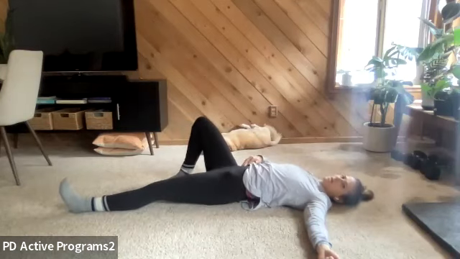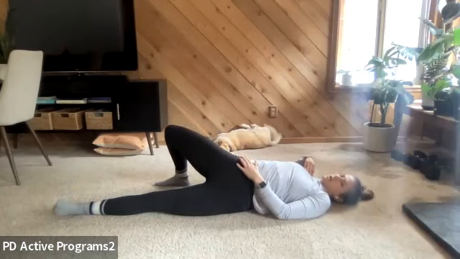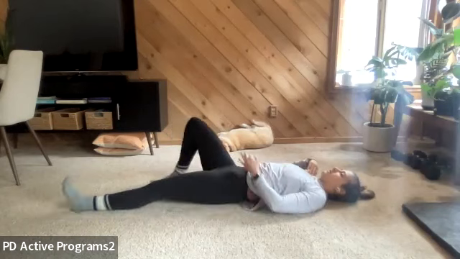Okay, maybe one more time on that side with the counter twist. Hip goes across, the right shoulder stays down. Excellent. Switch to the other side.